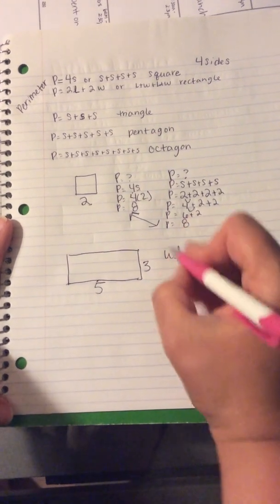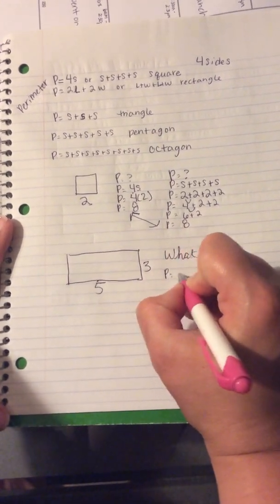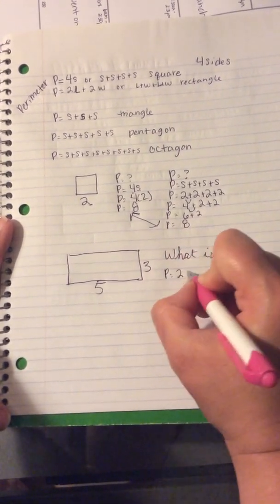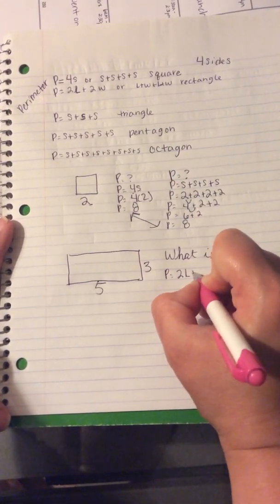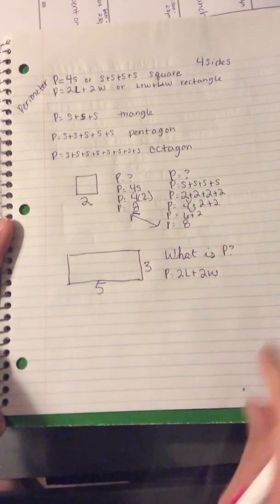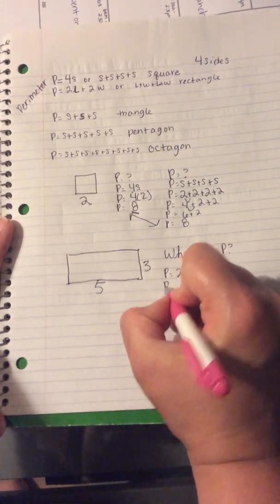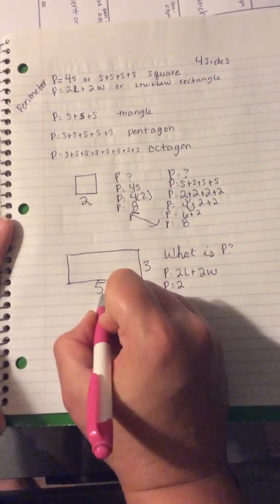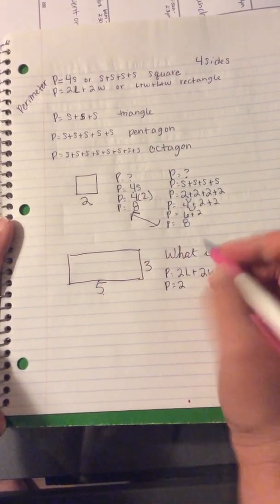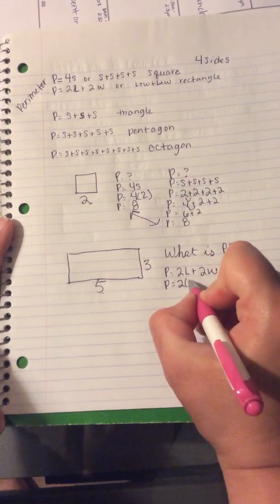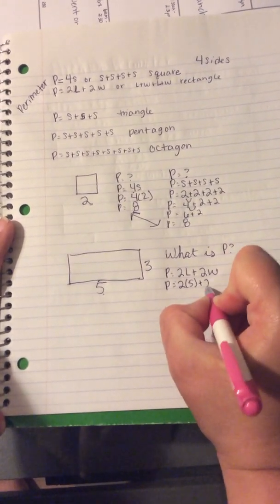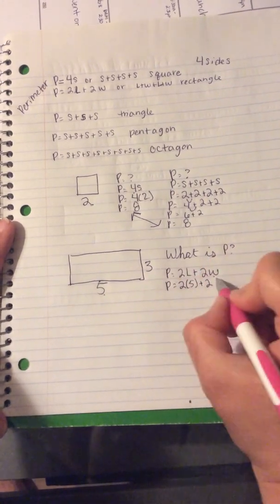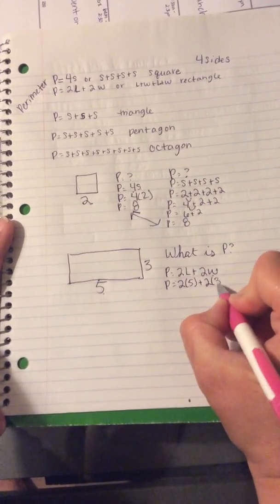I would first write down my formula for a rectangle. I'm going to show you both of these as well. So I know that my length is 5. Remember, a number next to a variable means to multiply. I know my width is 3, so I'm plugging that in for my width.